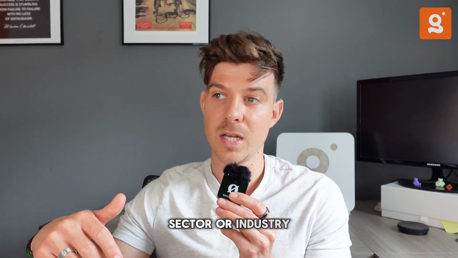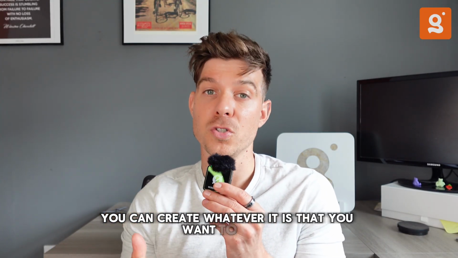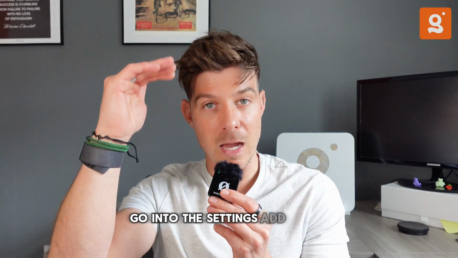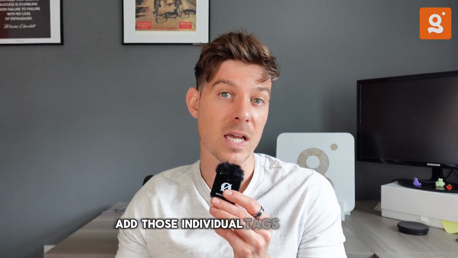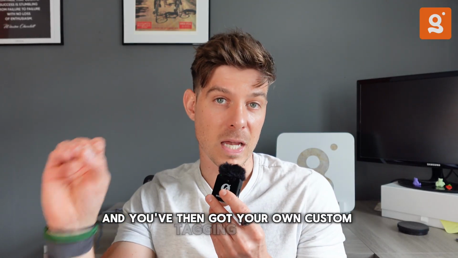So for example, you might say for candidates, I want to track seniority, sector or industry. I don't know, there might be lead status or candidate engagement, something like that. You can create whatever it is that you want to track, go into the settings, add those categories, add those individual tags, again, select the colors if you want, and you've then got your own custom tagging system.